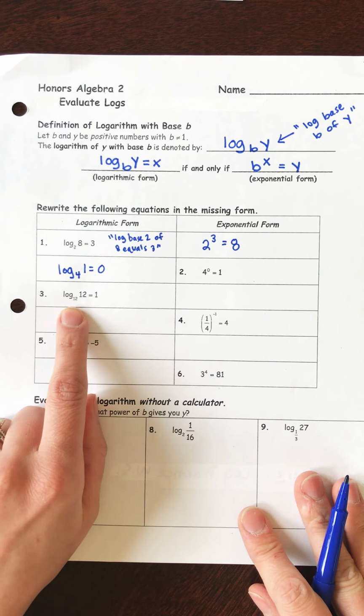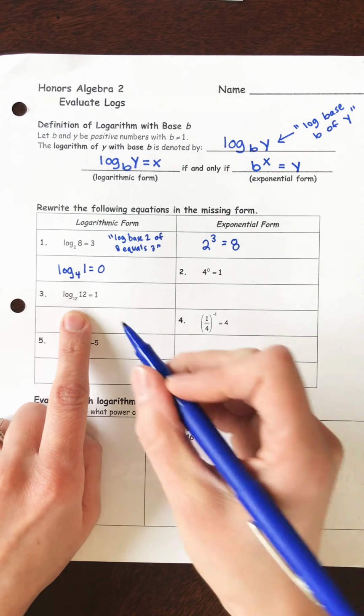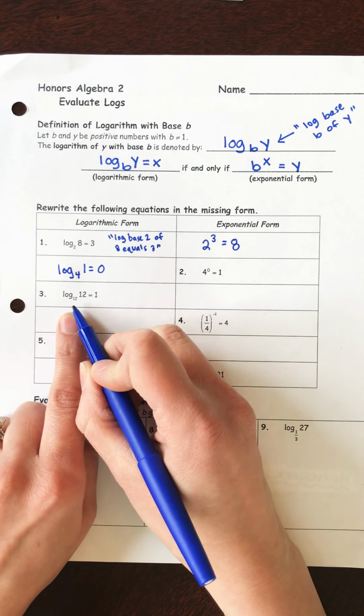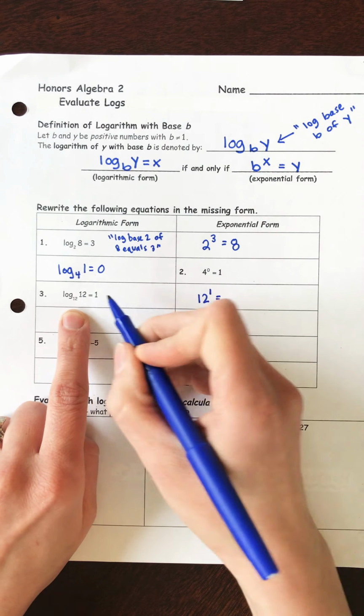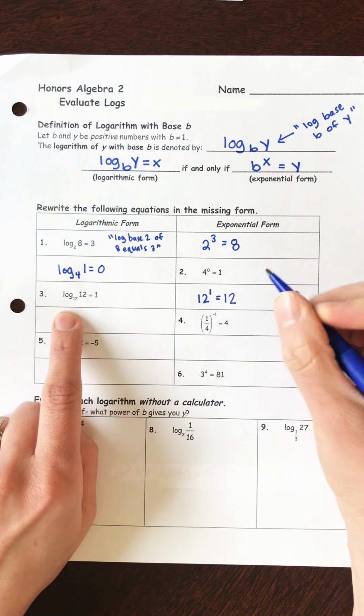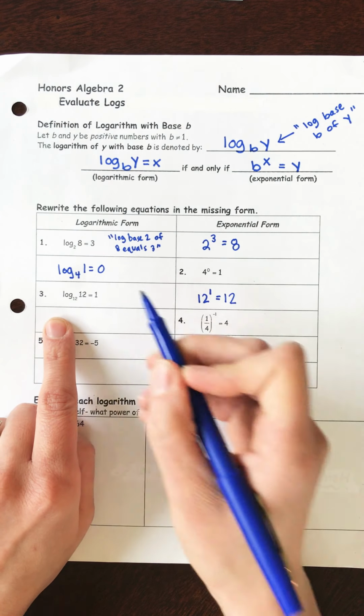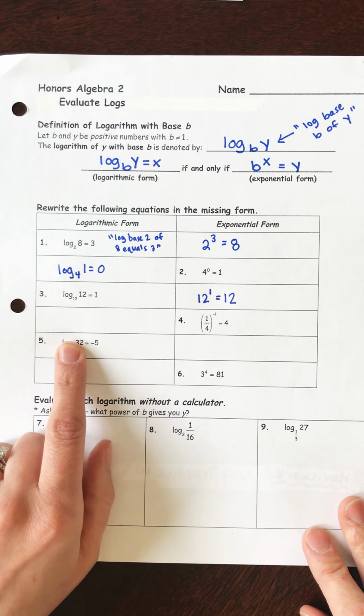Okay, so let's look at log base 12 of 12 equaling 1. If I want to put it back in exponential form, this is base to the other side. So 12 to the first equals 12. Base to the other side equals what's inside.